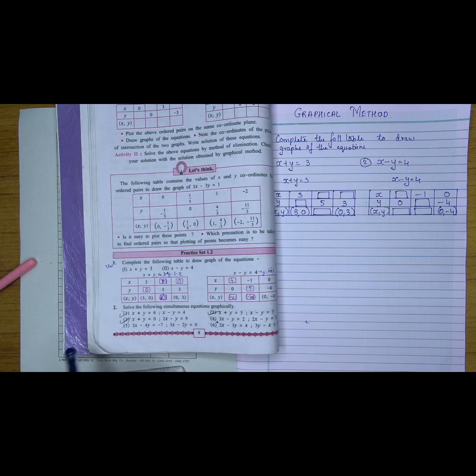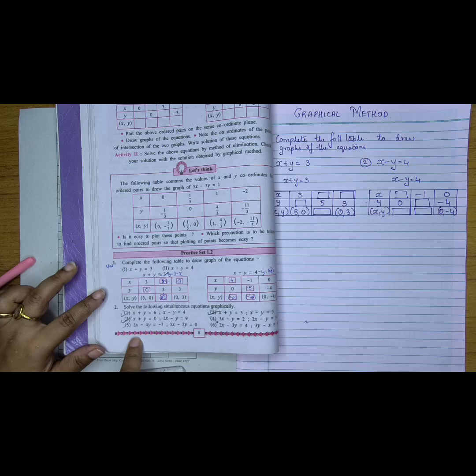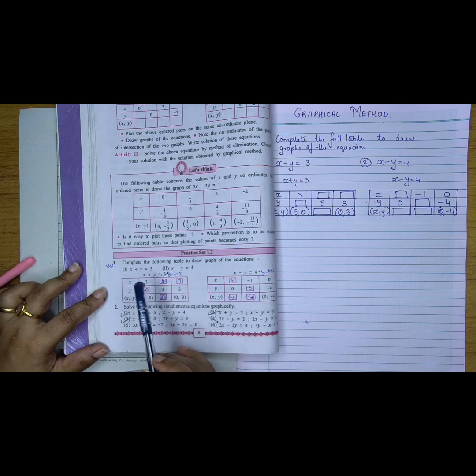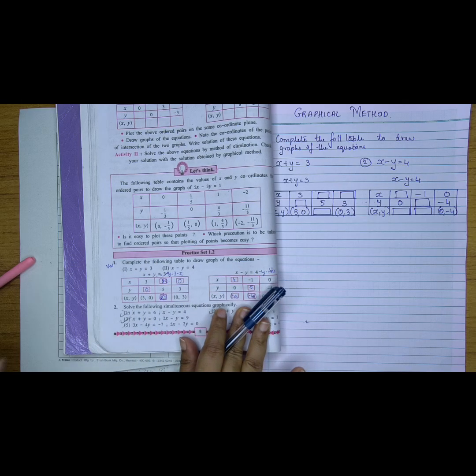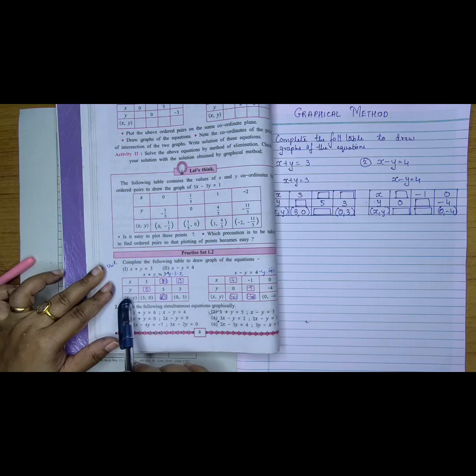Today we begin with the second practice set 1.2 of Maths 1 of Standard 10th. Now see here, the first question is complete the following table to draw graph of the equations. Okay, now there is a table given here. We have to complete this.